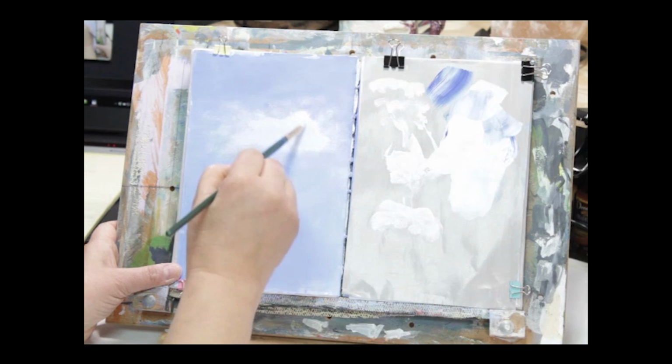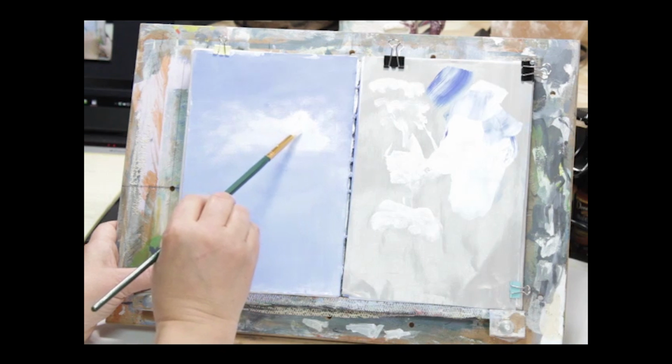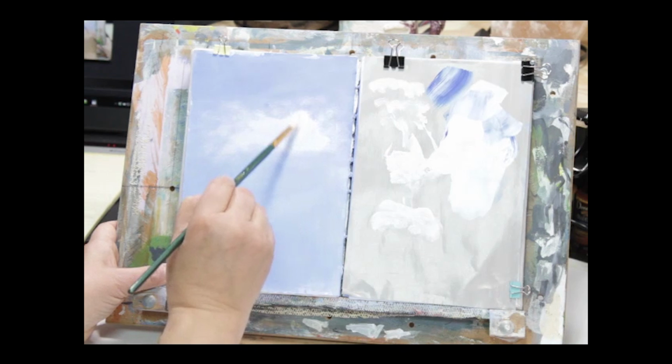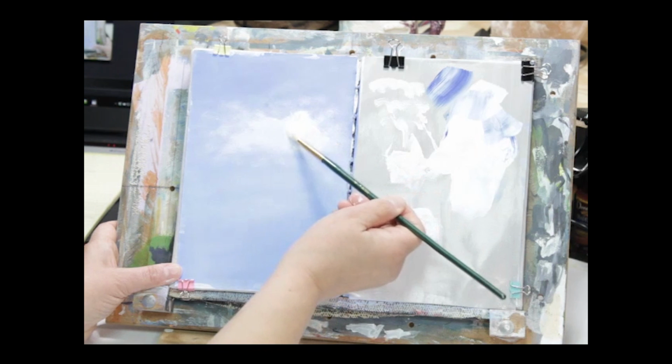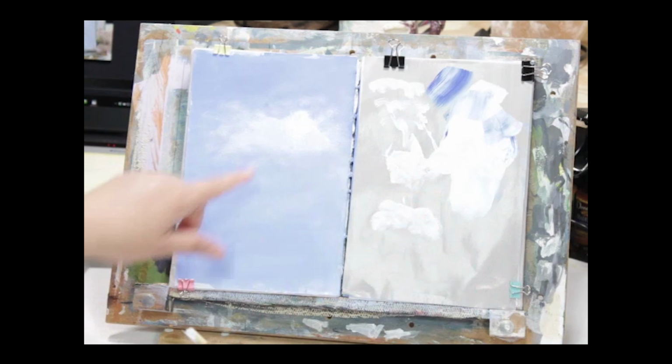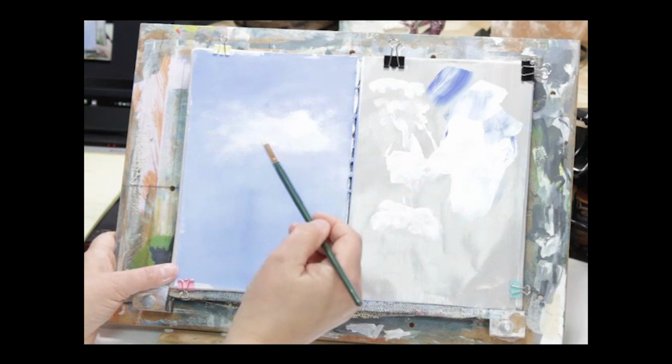So we start off with the first layer, and the paint is lifting up a little bit here. I don't know if you can see that. It's lifting up because I didn't let it dry. And I don't want to add water to this because it's going to make it thin. So I'm going to give that a second to set up.